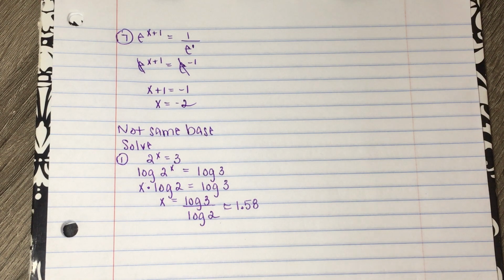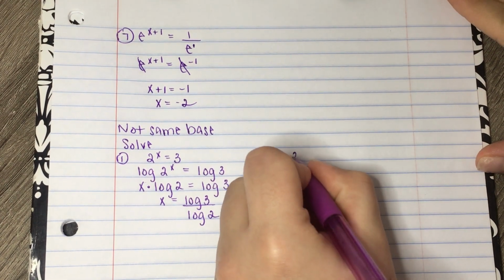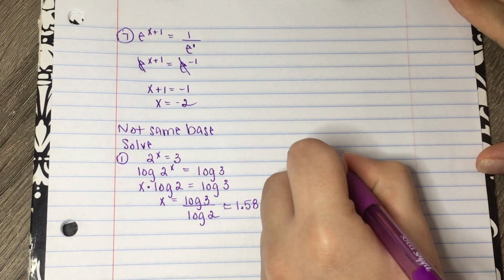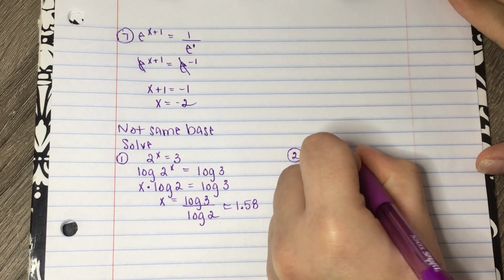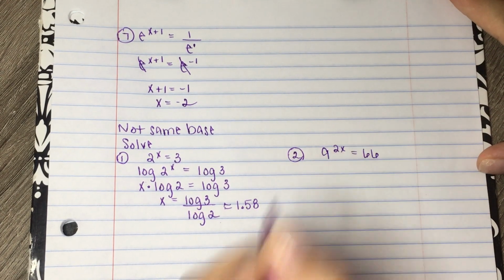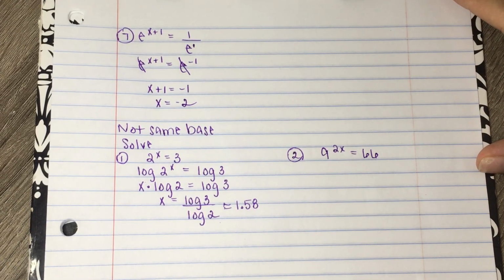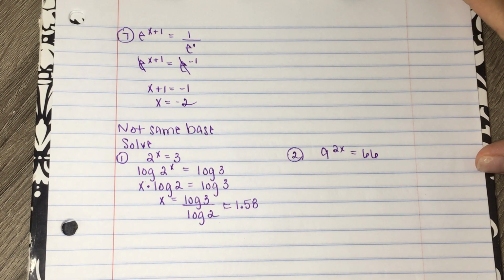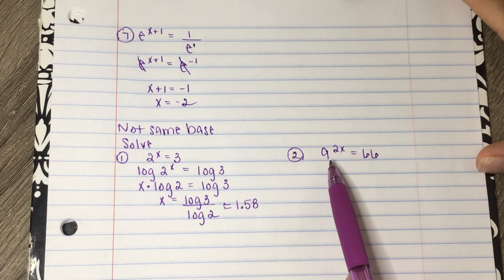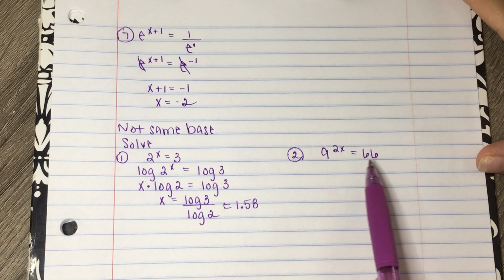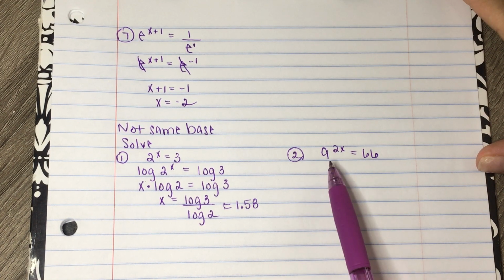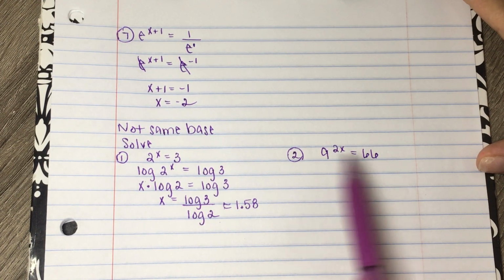All right, moving on to the next one. Here we are, number 2. We're going to have 9 to the 2x is equal to 66. Just like number 1, there's no way I'm going to get the same base on both sides. I'm not going to get the 9 to be a 66. I'm not going to get the 66 to be a base 9. I can't get them to base 3, none of that.